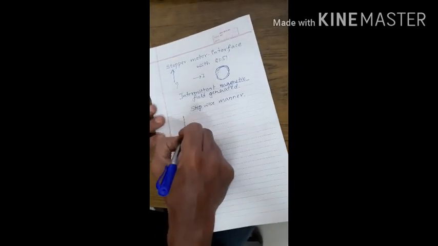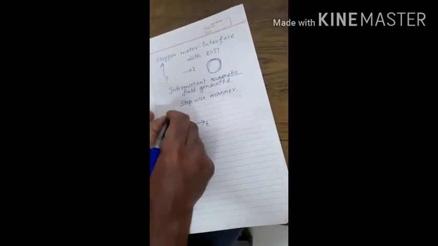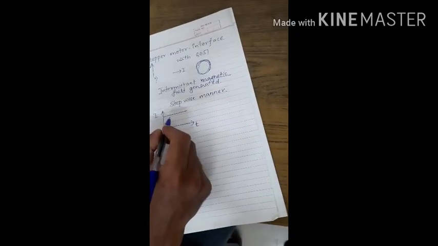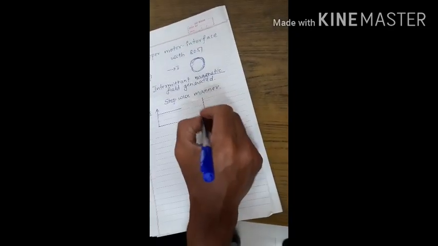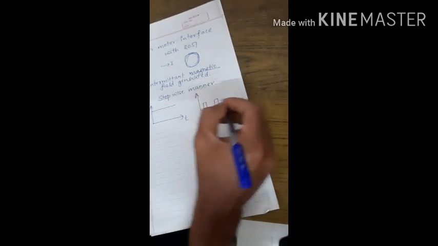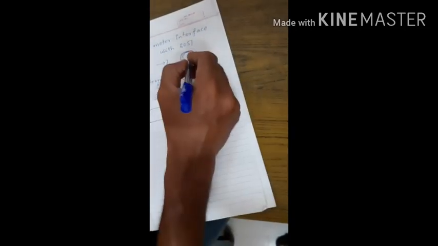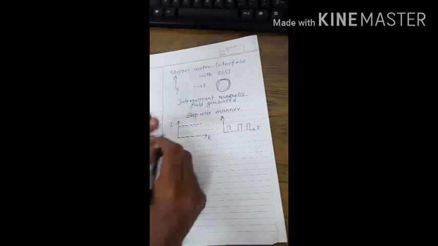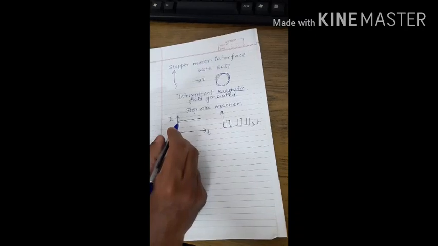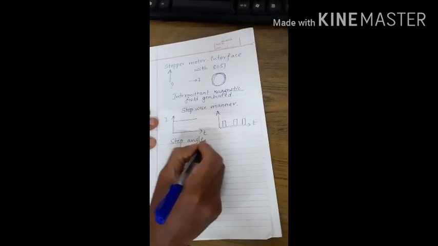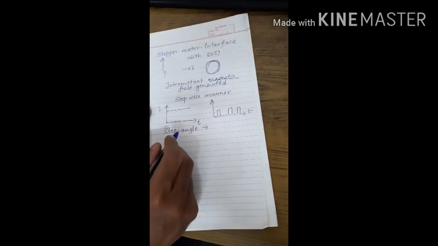As long as the current or the magnetic field is continuous, you will get continuous rotation. But if you provide the current in the form of intermittent pulses, the rotation of this motor is also going to be intermittent. So these stepper motors rotate with a certain step angle, and the motion will not be continuous.